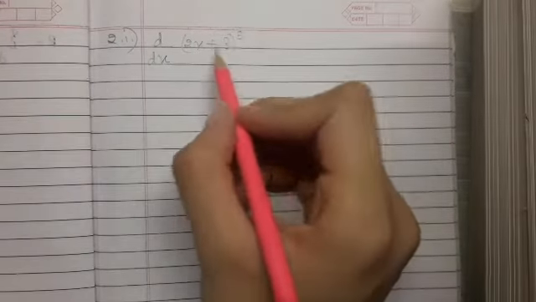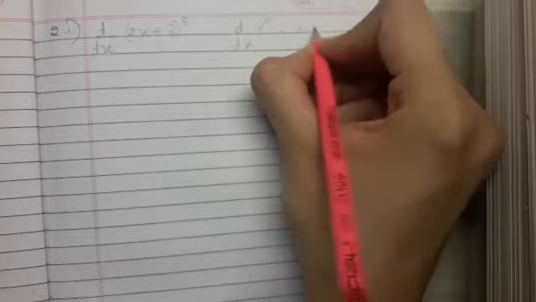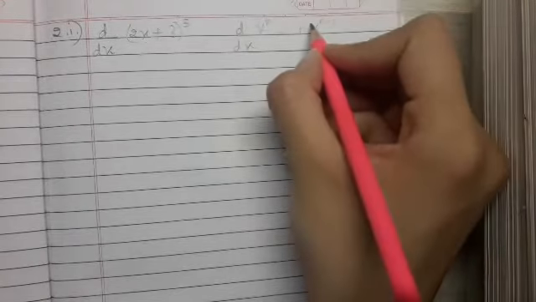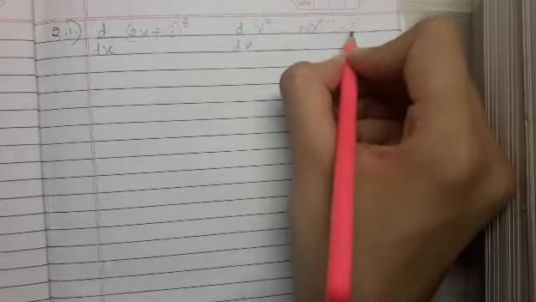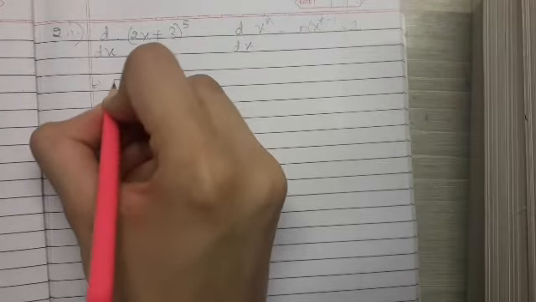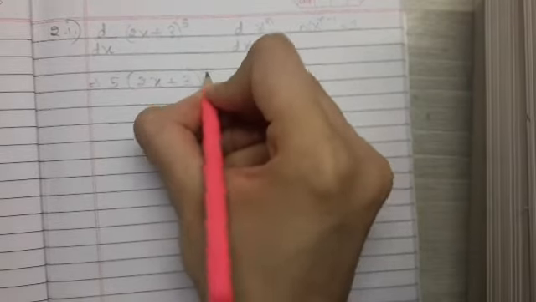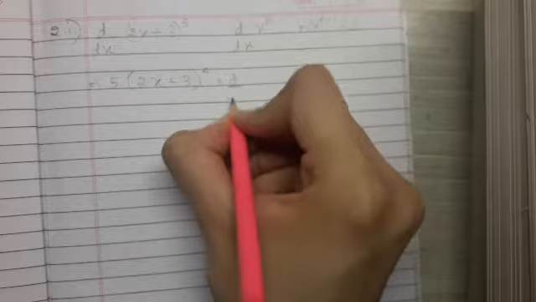So let's begin. This question is the differentiation of (2x + 3)^5, and we know that we differentiate x^n as n x^(n-1), and the differentiation of x is 1. So here we will differentiate this as 5 into (2x + 3)^4, and then we differentiate 2x + 3.